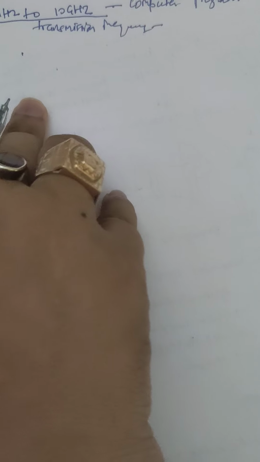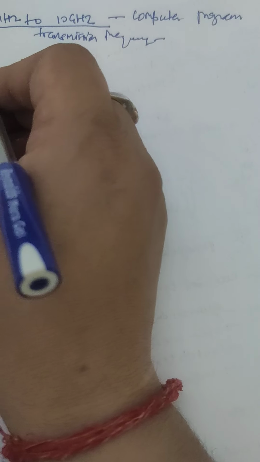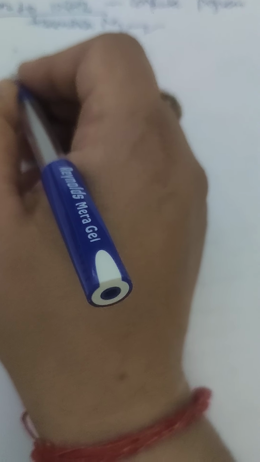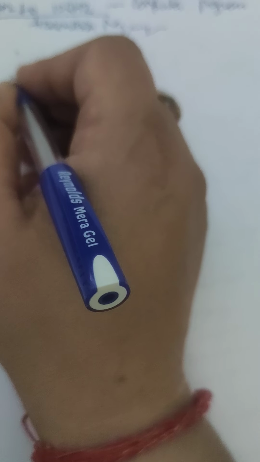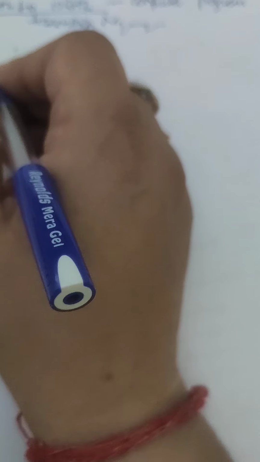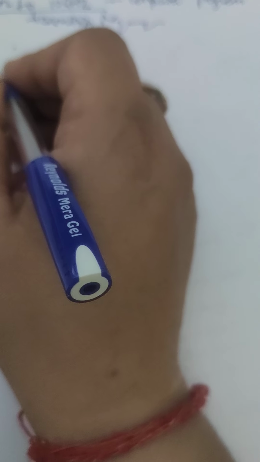The Longley-Rice method operates in two modes. When a detailed terrain path profile is available, the path-specific parameters can be easily determined, and the prediction is called point-to-point prediction.